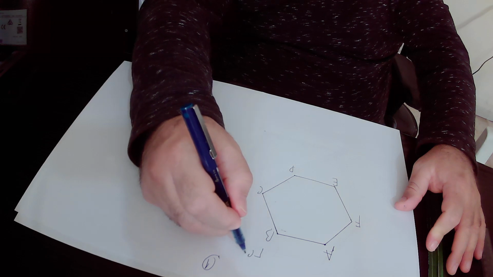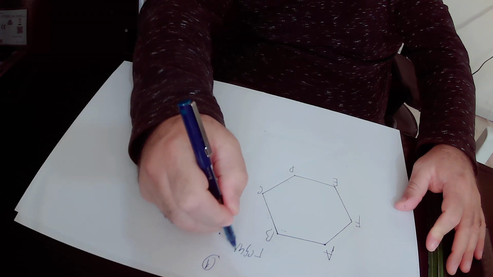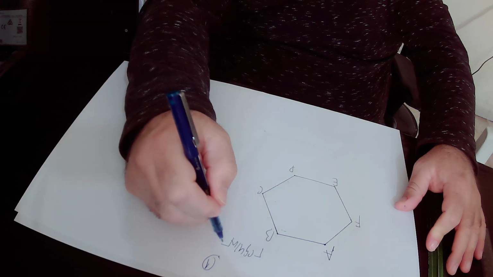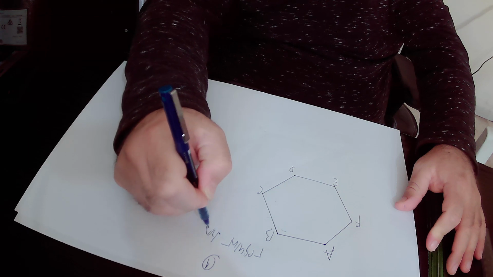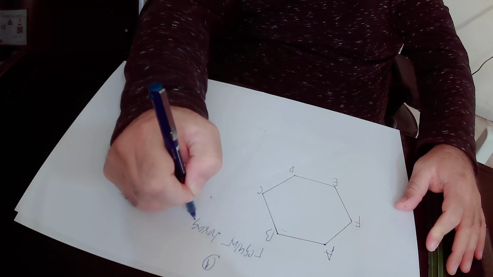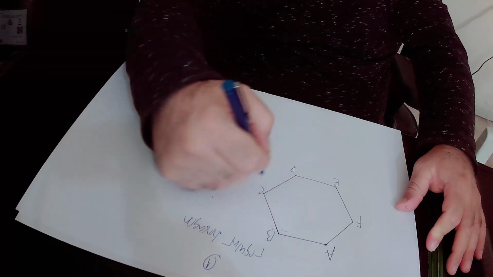This is a regular hexagon A, B, C, D, E, F.